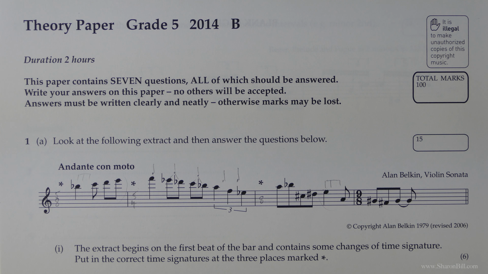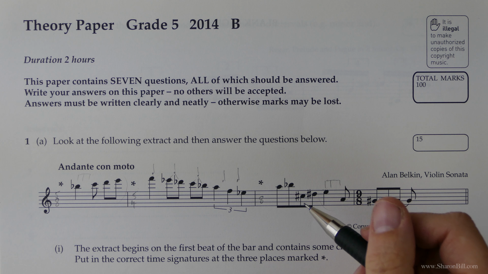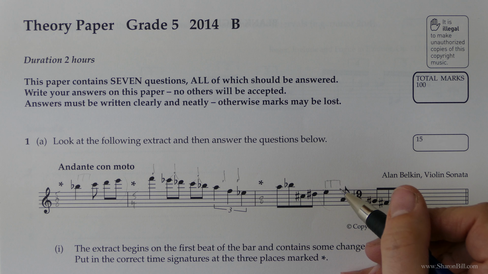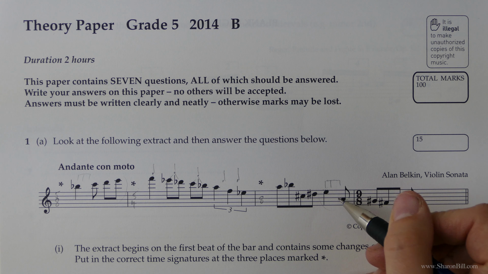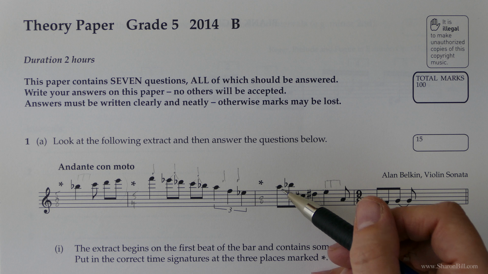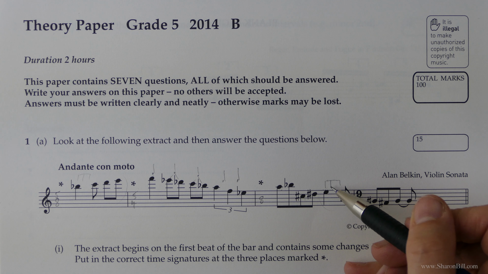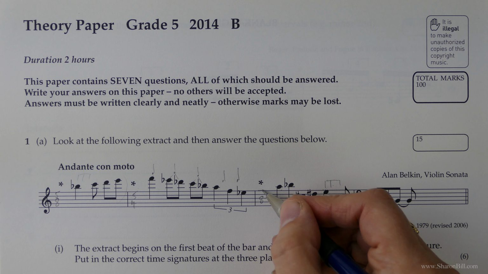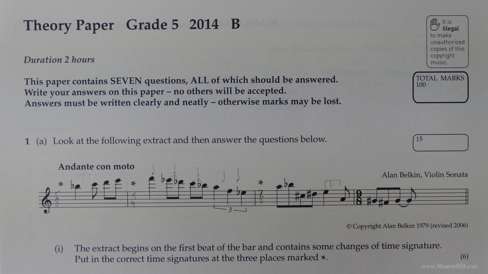We're counting in quaver beats or eighth notes, because if we tried to count in crotchet beats we'd end up with a quaver left over because it's an irregular time signature, and we have 1, 2, 3, 4, 5, 6, 7 quaver beats, so 7/8 is the answer we're looking for there.